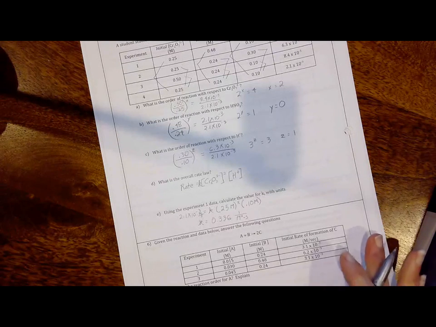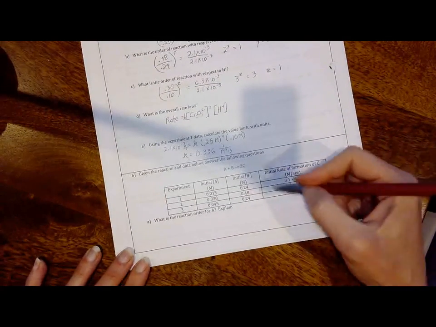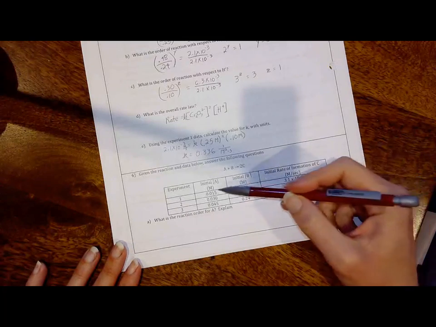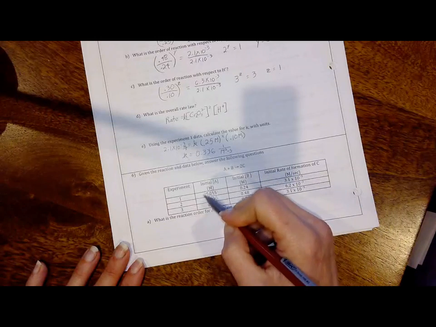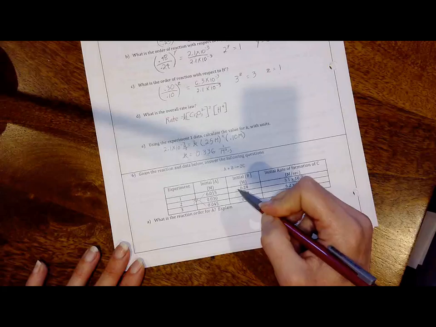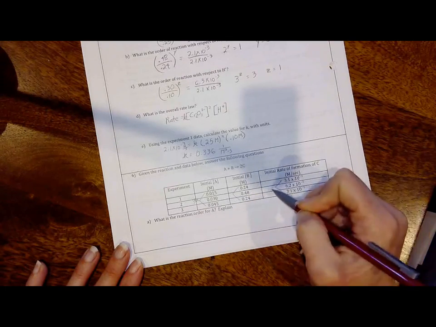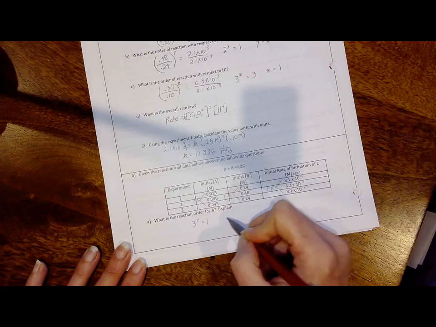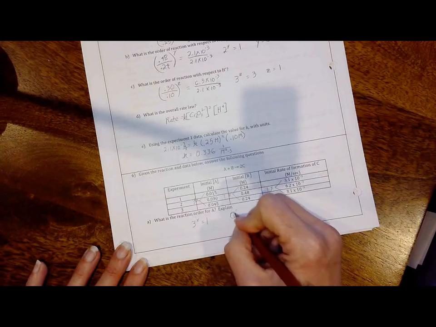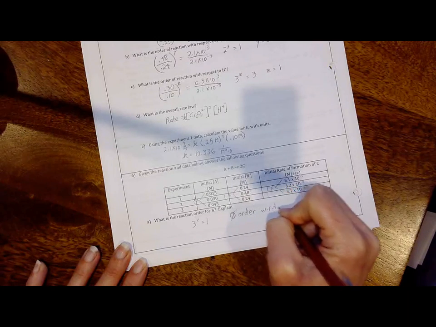Okay, so working through, we have more of these. We keep on practicing this concept. So we have here an example where A is tripling, B is staying the same, and nothing is happening to the rate, right? So 3 to the x equals 1, so it's 0 order with respect to A, because 3 to the 0 is 1.